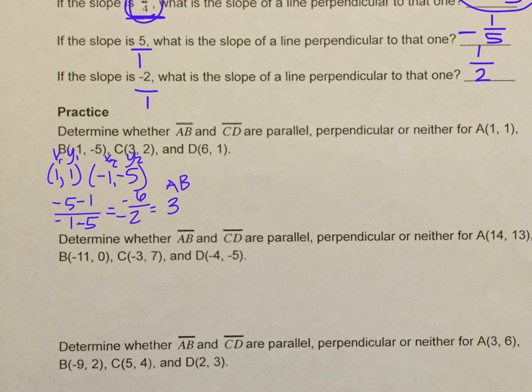Now let's find CD. I'm going to use 3, 2, and 6, 1, x1, y1, x2, y2. 1 minus 2 over 6 minus 3. That gives us -1/3. Now, that is CD.